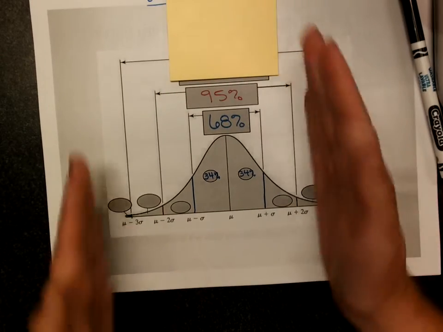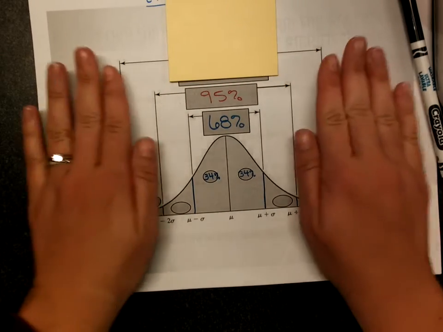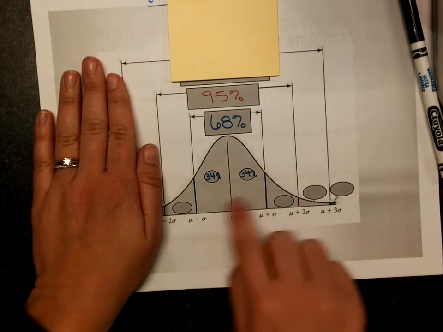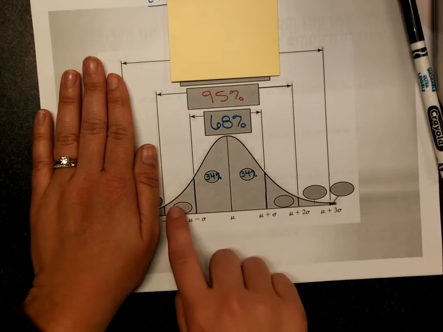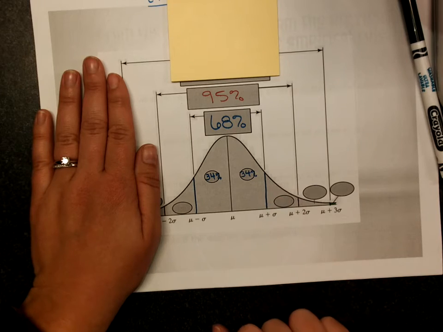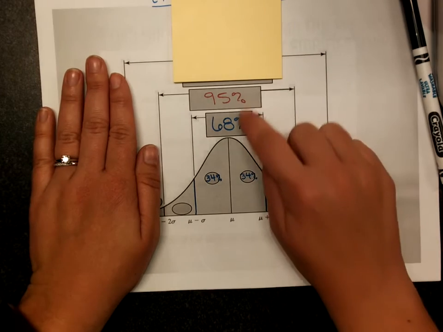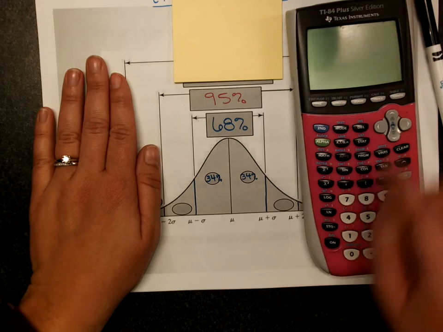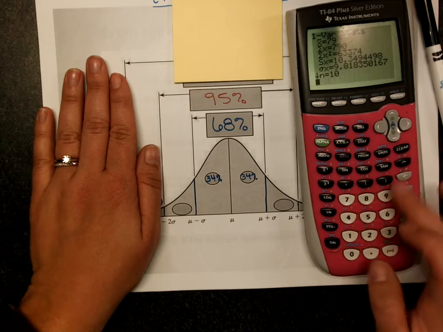Now if we expand open to 95%, we're looking at that middle 68 and a little bit down here and a little bit up here. So I'm going to subtract 95 minus 68.